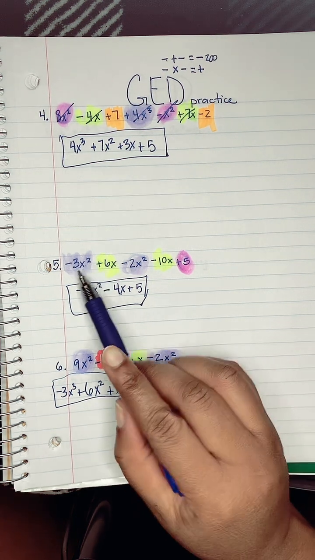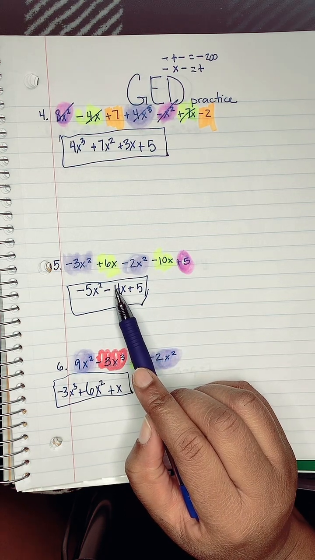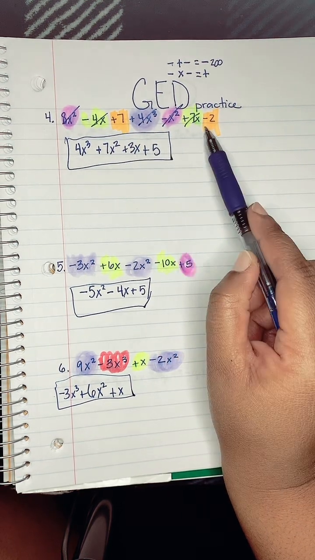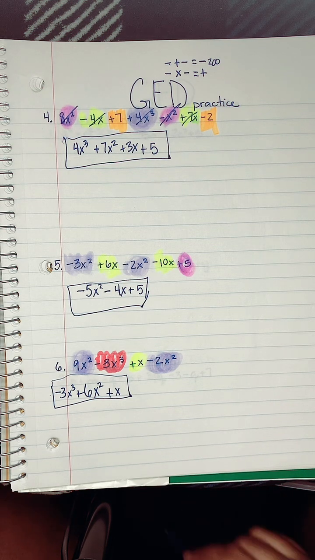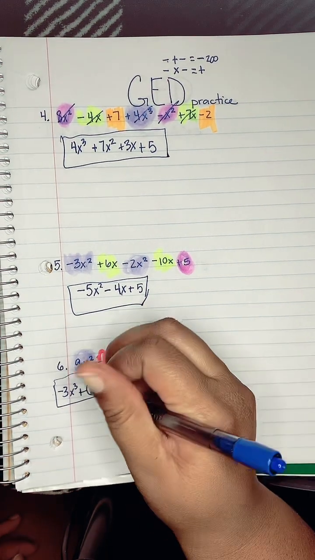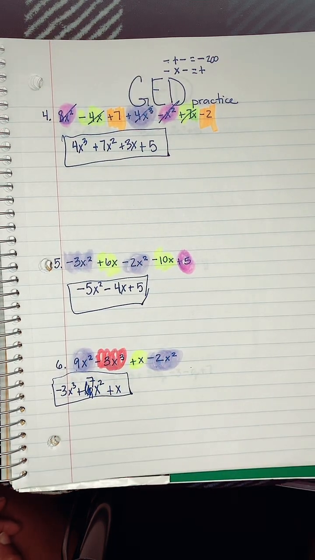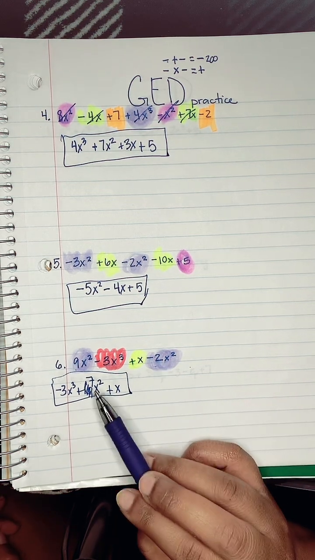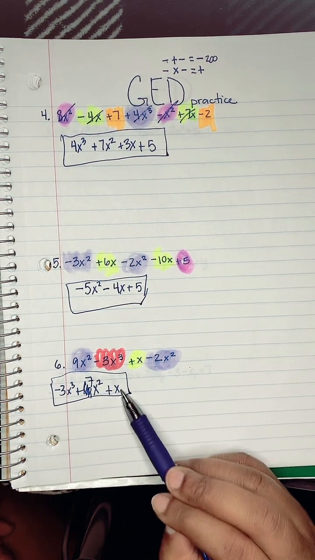Where are we at? Are you guys on this one? Oh, up here? Are we up here? 4, 5. Where are you guys at? What number are you guys on? 9 minus 2 gives us 7. Oh, thank you. 9 minus 2 does give us 7, not 6. I was like, where are we at? So 9 minus 2 gives us 7, you guys. So we have negative 3x cubed plus 7x squared plus x.